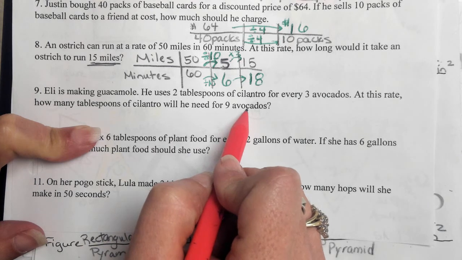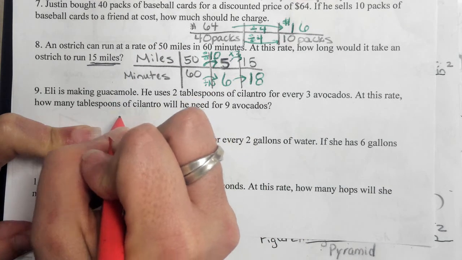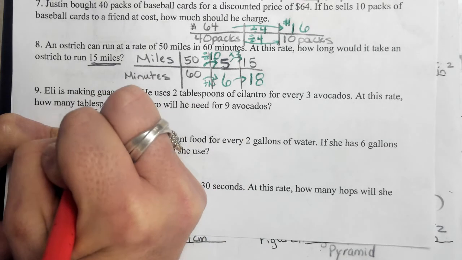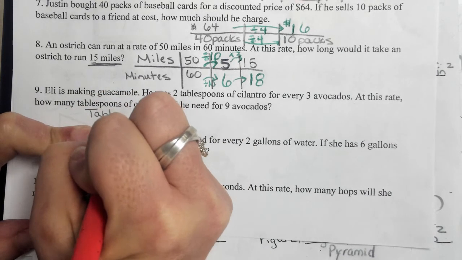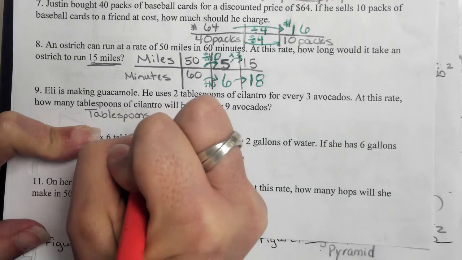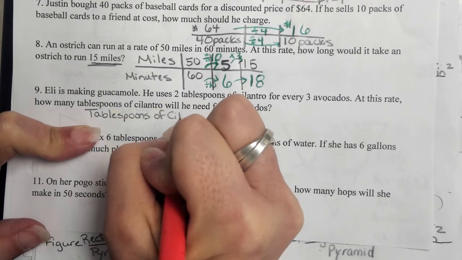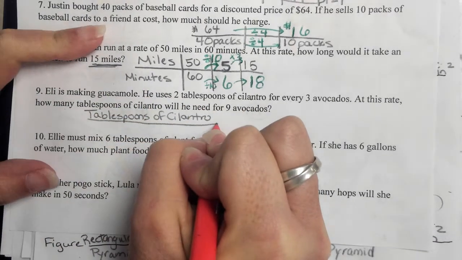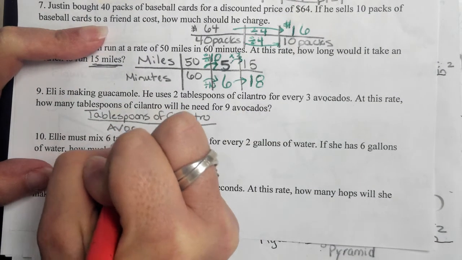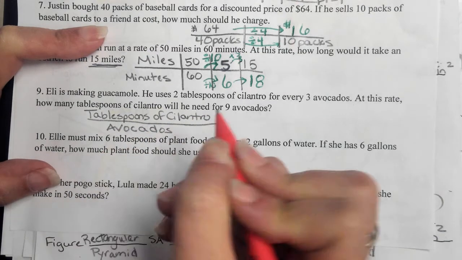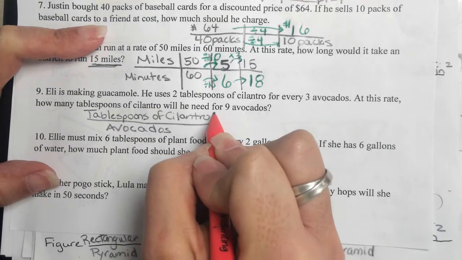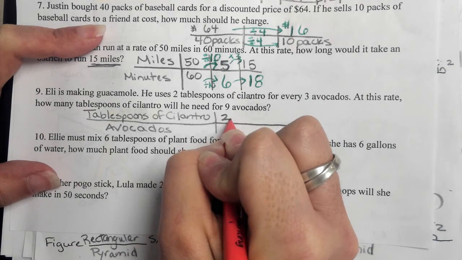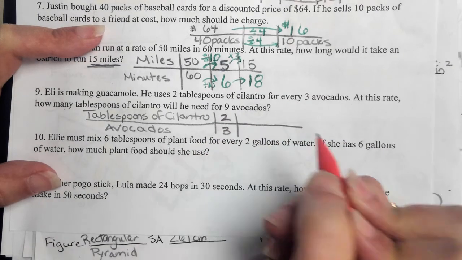6. Okay, now I'm going to lay it out because that's what I do. Tablespoons of cilantro, and then avocados. Now, 2 tablespoons of cilantro for 3 avocados.